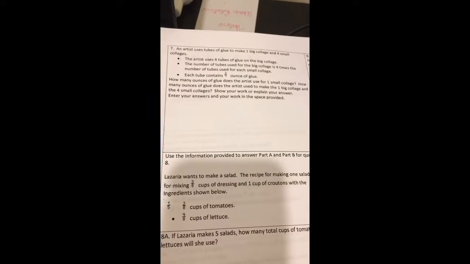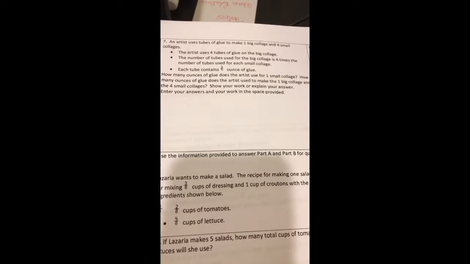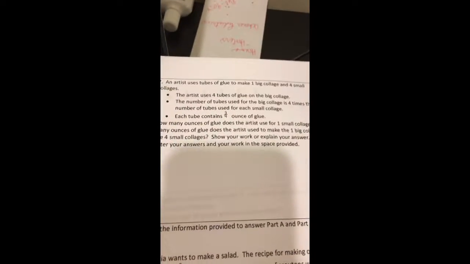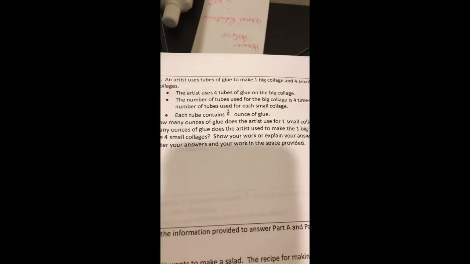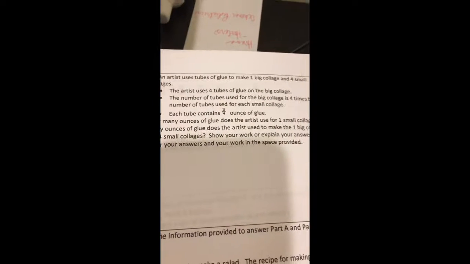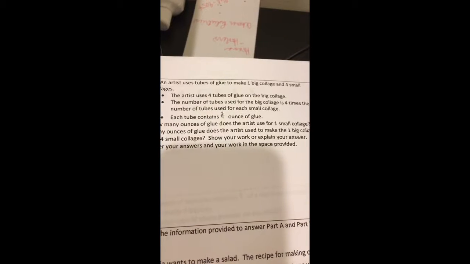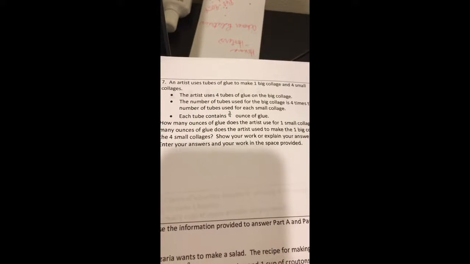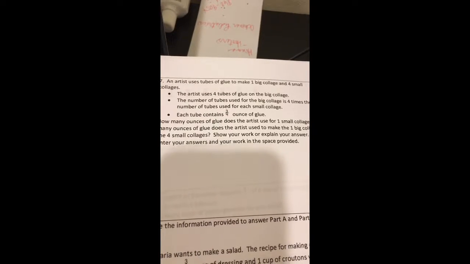So we have here, an artist uses tubes of glue to make one big collage and 4 small collages. The artist uses 4 tubes of glue on the big collage. The number of tubes used for the big collage is 4 times the number of tubes used for each small. Each tube contains 3/4 ounce of glue.